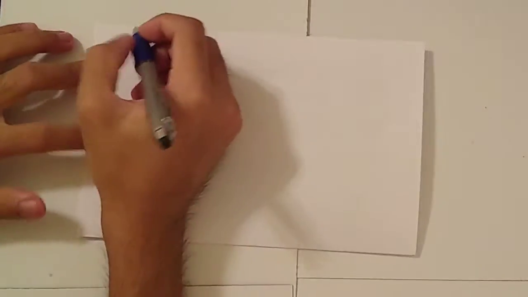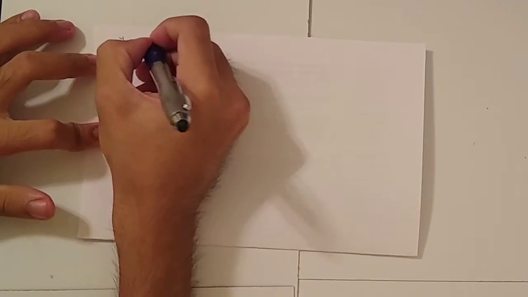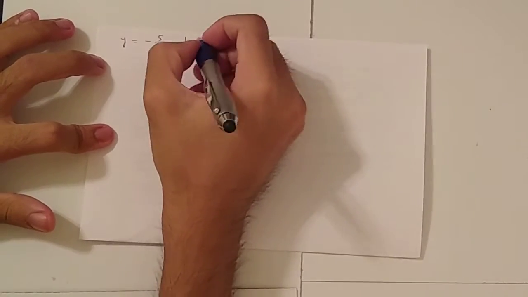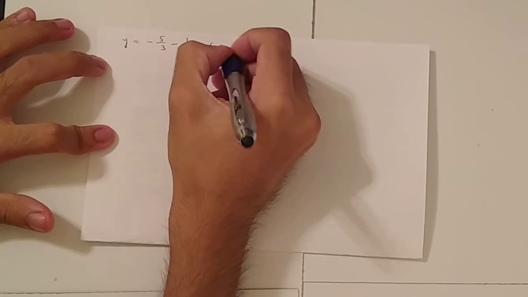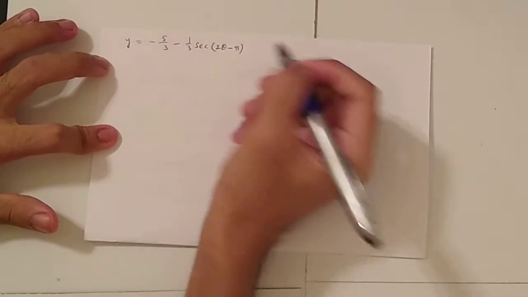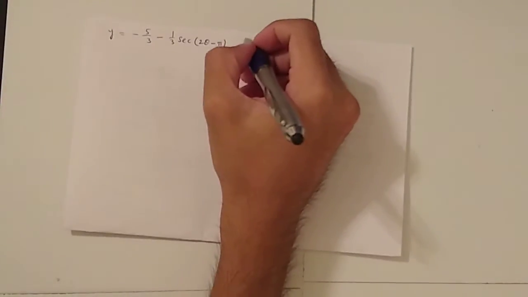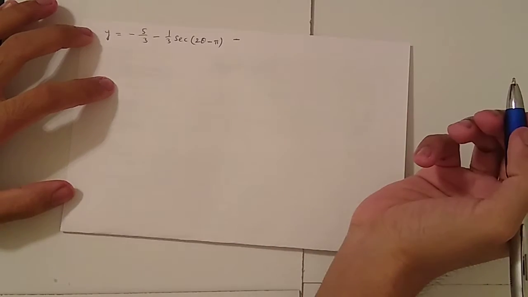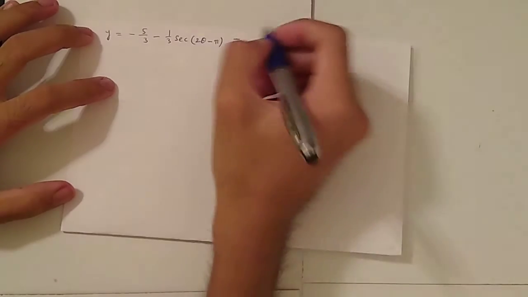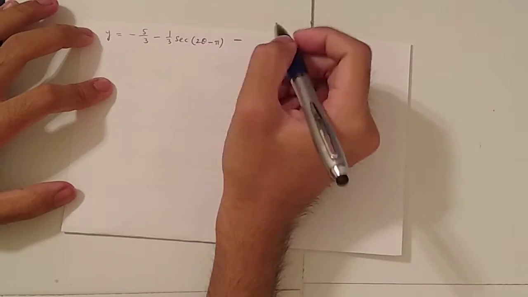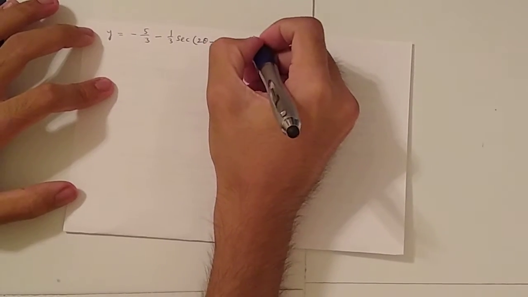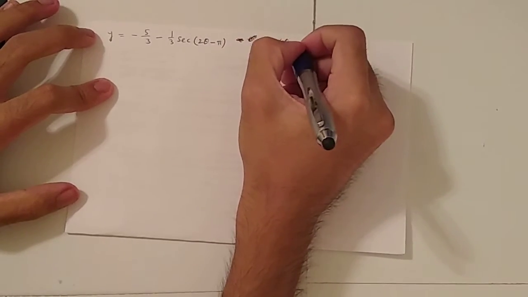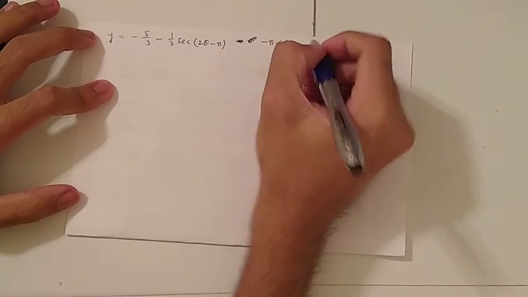In this example, we'll be considering the graph y equals minus 5 by 3 minus 1 by 3 sec of 2 theta minus pi, and the range is going to be minus pi is less than or equal to theta, which is less than or equal to 2 pi.